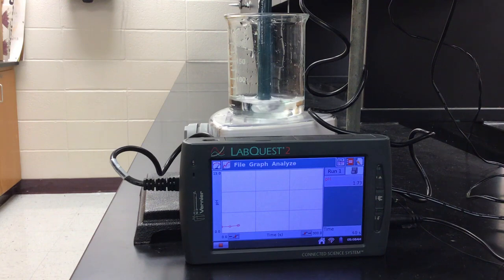And once we start to see that color change, I'm going to slow down and add drop-wise until I get a consistent pale pink color for about 15 seconds. That's the goal anyway. If it's longer than 15, it's fine, but you want it to kind of stay pink, not just turn pink and go away. Otherwise you're not at the equivalence point yet. You want that point where you have the same number of moles of base added as you had acid present in the solution. So we're getting to that color now.